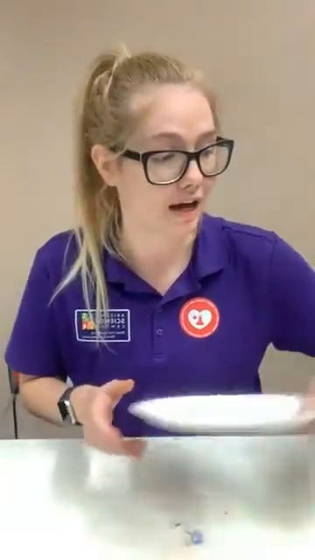Awesome, so now that we know what the traits of a reptile are, it's time for us to design and build our own reptile. For this, you can use whatever kind of materials that you have at home. I'm gonna use for the base of my reptile a toilet paper roll. That's gonna be my base, but you can use whatever you have.